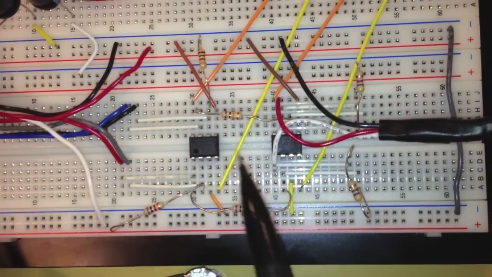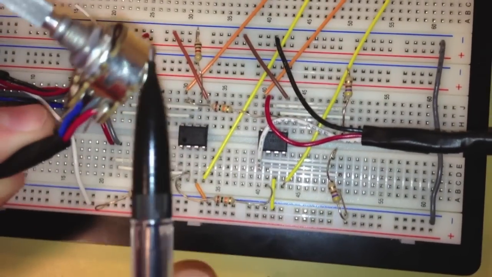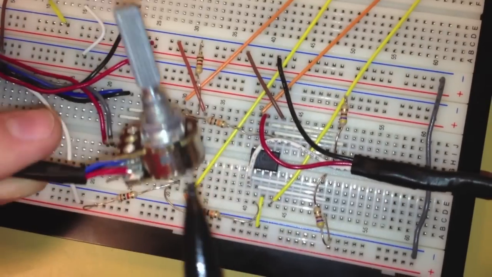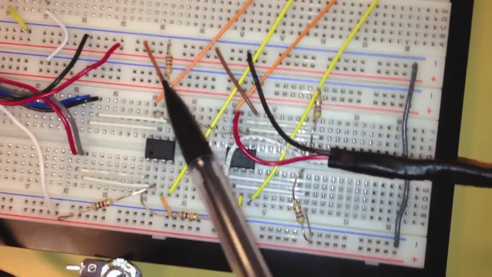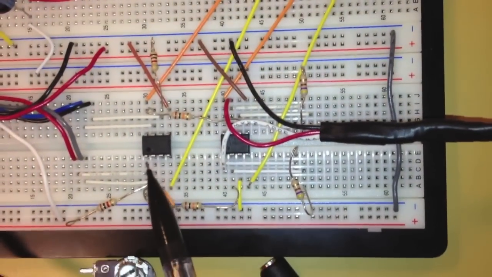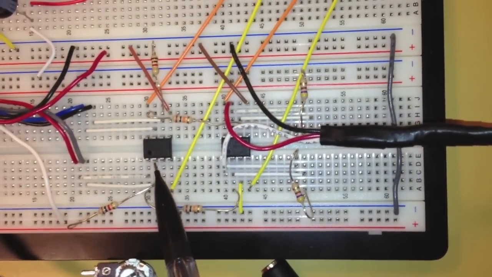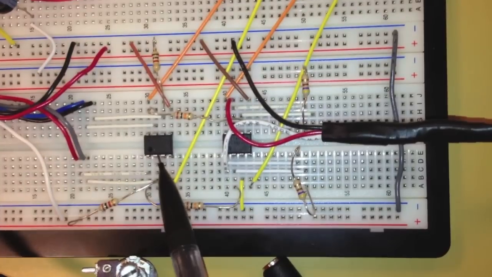So in order to get the gain, you divide this value here, which can be anywhere from 0 to 50K ohms, by this 1000 ohm resistor. So for our first stage, you can get a theoretical gain of negative 50.